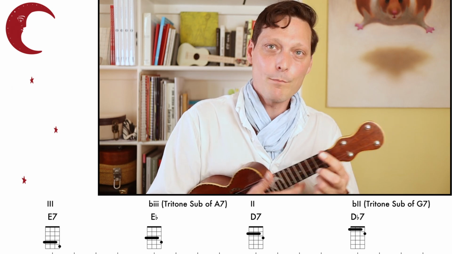Leading us back to C, but in a different way, right? And that's what's important. We're imparting a different sound with this harmony of a tritone substitution. But why does this work? So let's look at the 2 tritone substitutions.